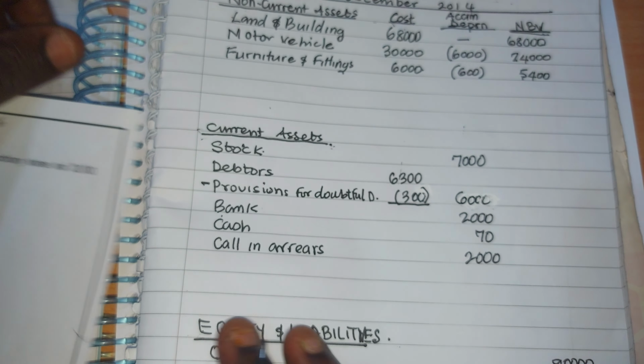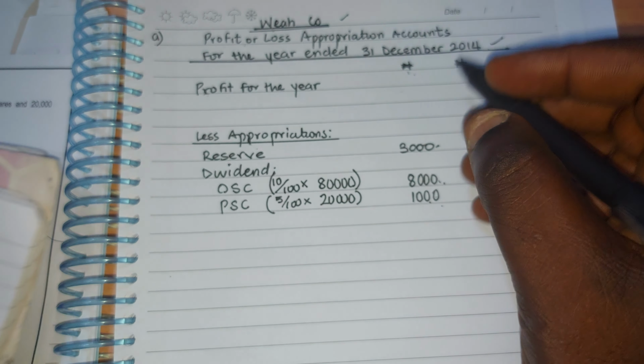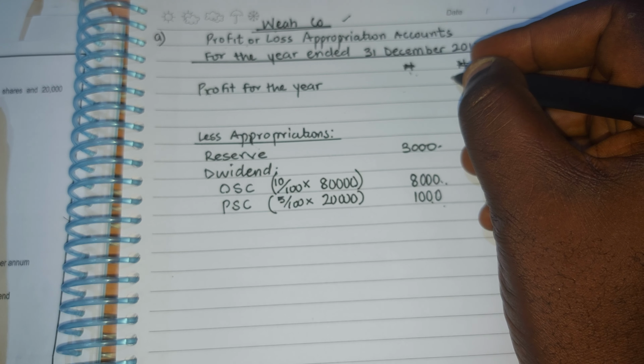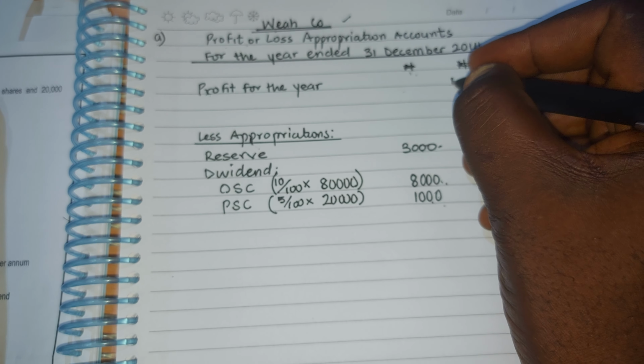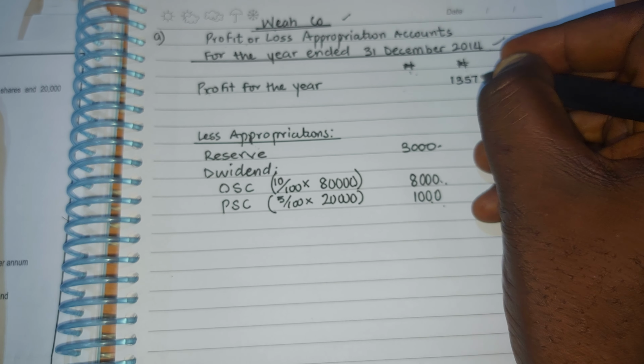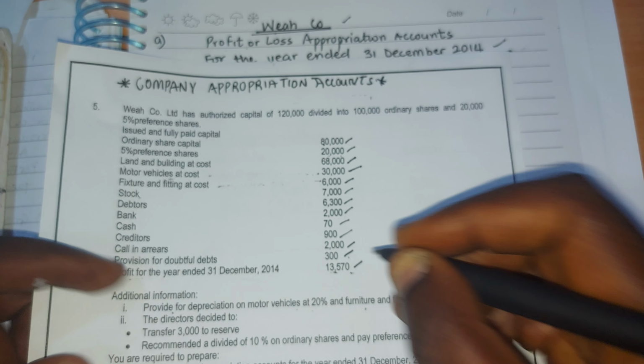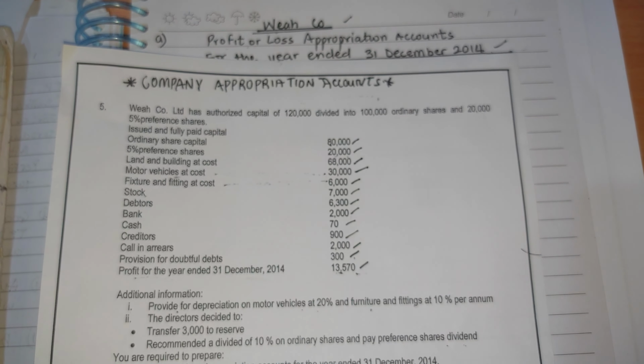So profits, and that will appear in your profit and loss appropriation account. It's already written here. Then you write it under this second column, and profit, that is 13,570. Now all the list of balances have been written. There is no one that is not on tick.